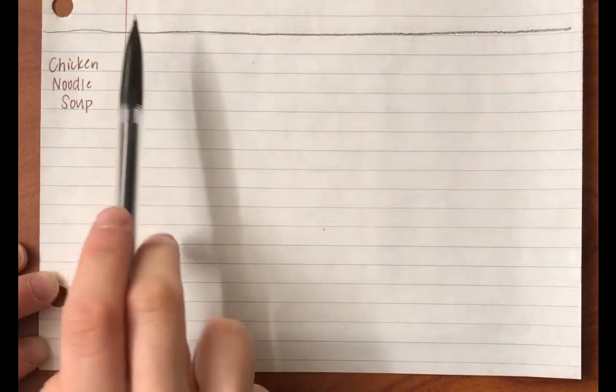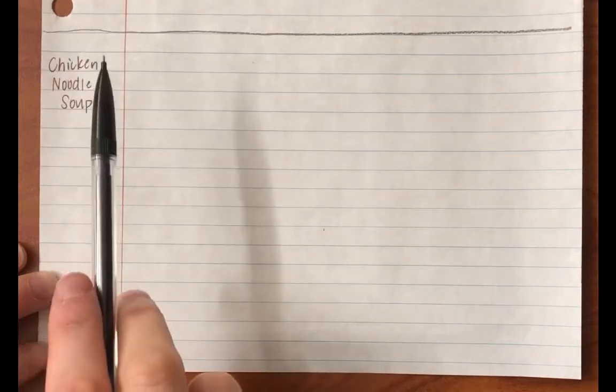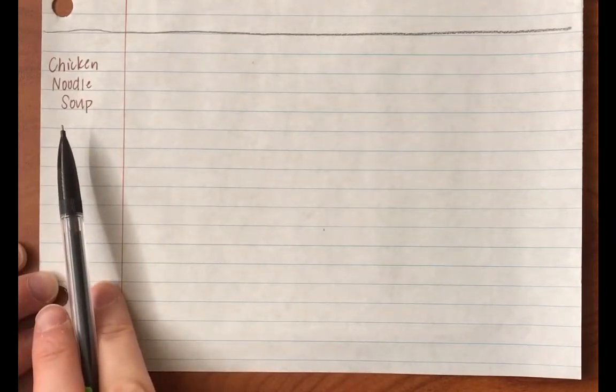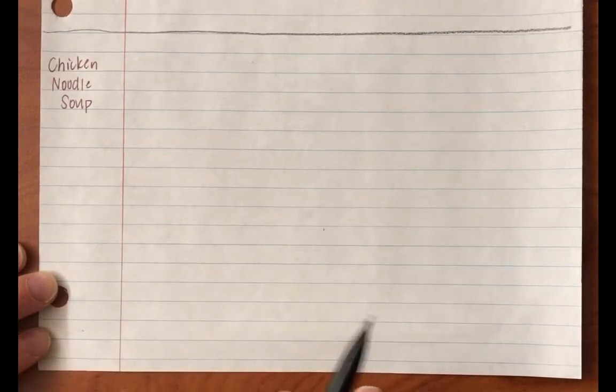So whatever food you used in the last part with heating the water by 5 degrees Celsius, you should use a different food for this part. So I'm going to use chicken noodle soup for this part. Now, again, like the last part, it says that we want to burn a 100-gram sample of the food.